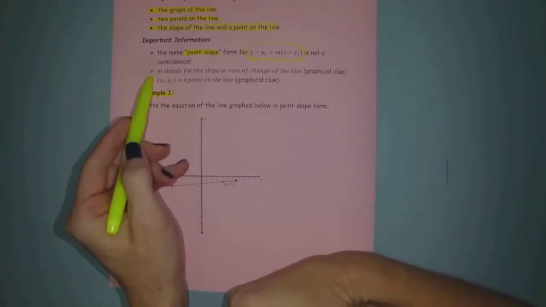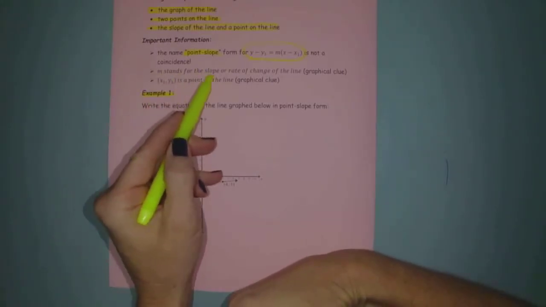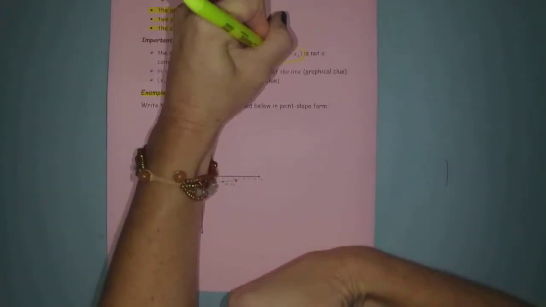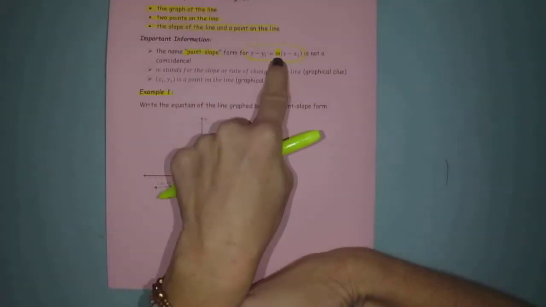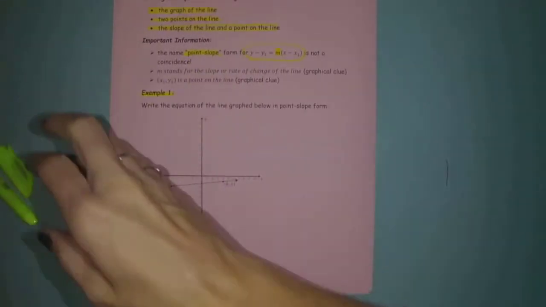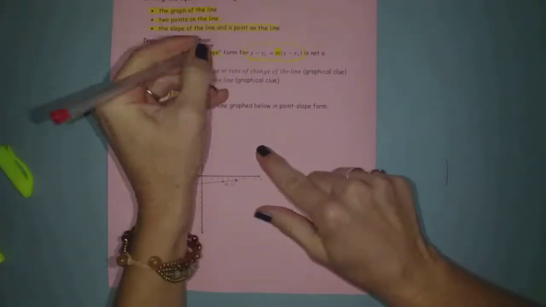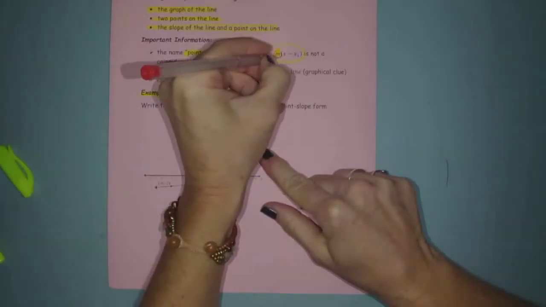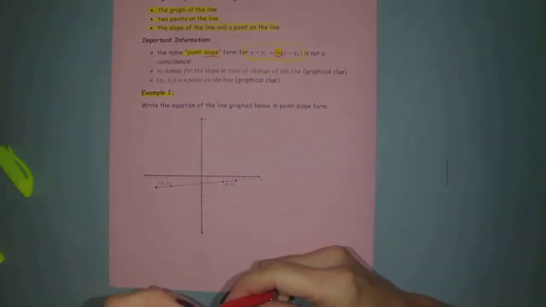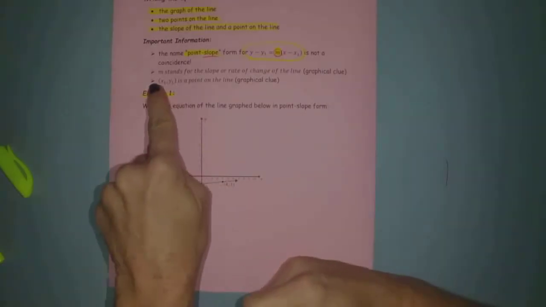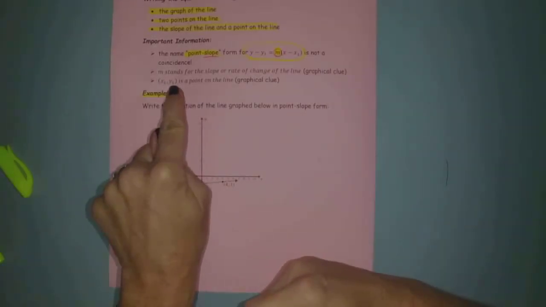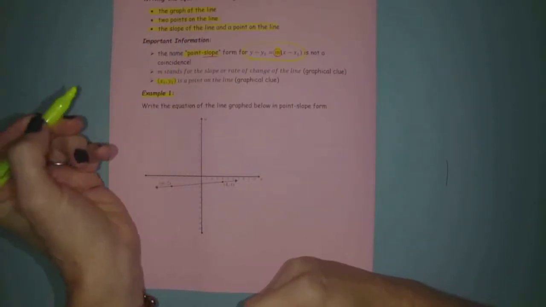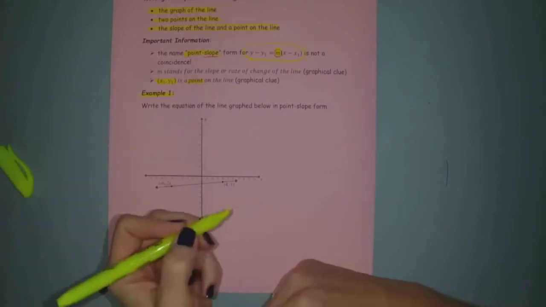Look at the second arrow here. M stands for the slope or the rate of change of the line. So in the name, you see the word slope, and in the formula, you see m as the slope. And now my third bullet here, x sub 1, y sub 1, this ordered pair, is a point on the line.